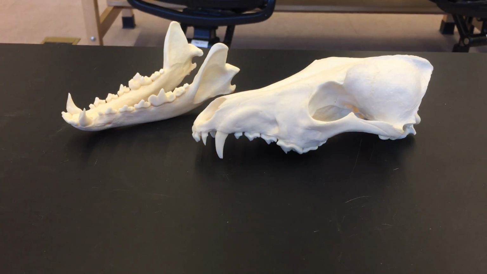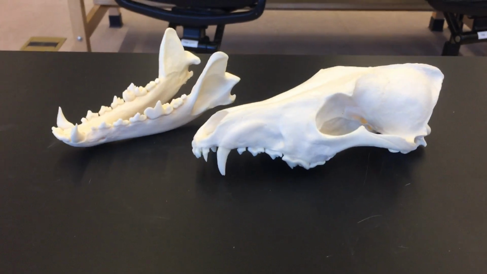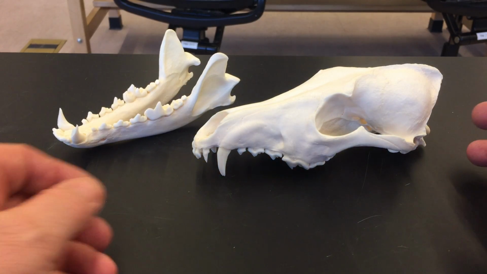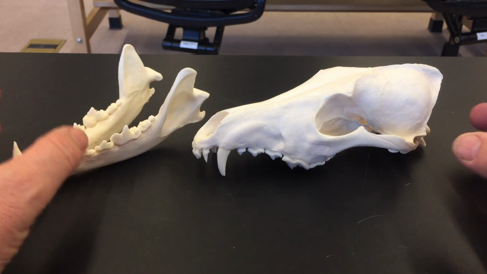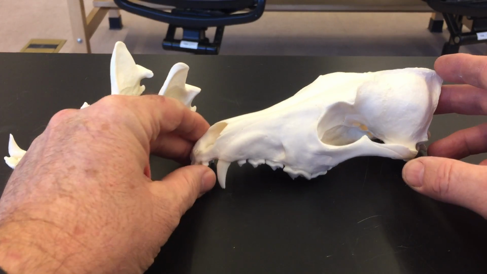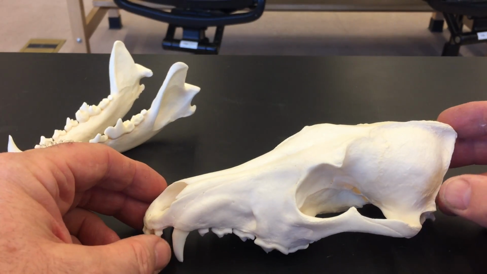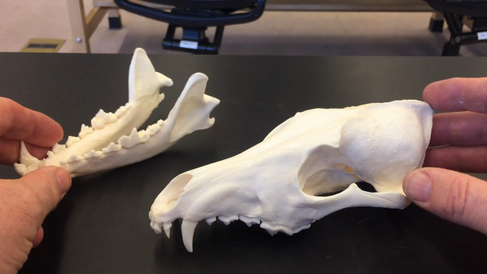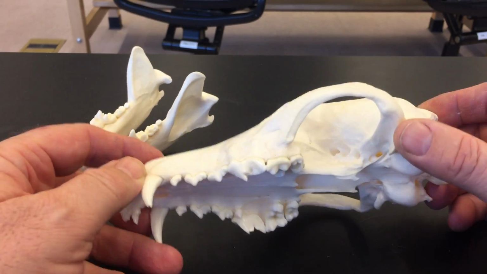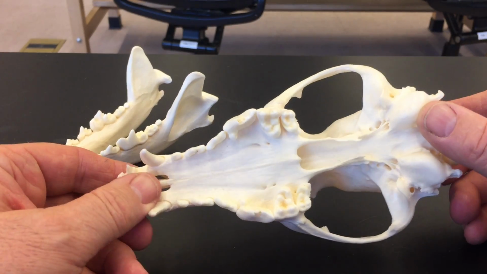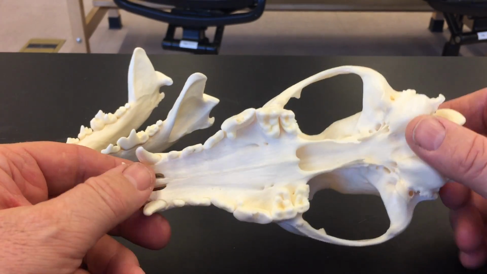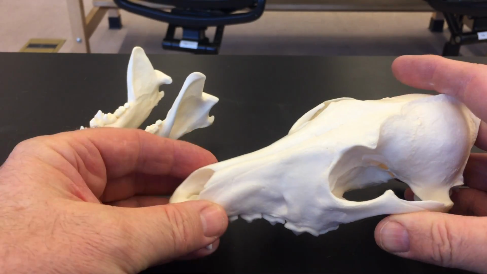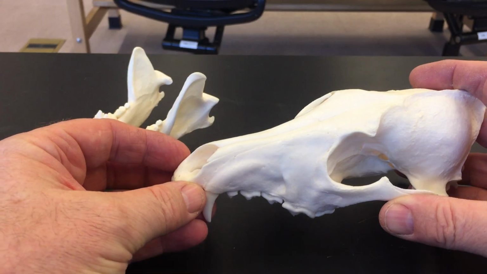I do actually have a real skull of a coyote, but it hasn't been cleaned enough to show the features. So we're going to use a model here again, and then we're going to look at a wolf and 2 types of foxes. Okay, so this is typical of a coyote skull, and you notice right away it's quite different from the cat skulls that we just looked at.